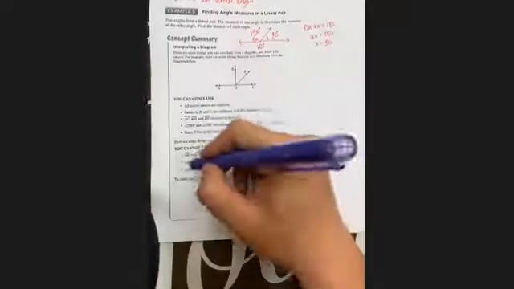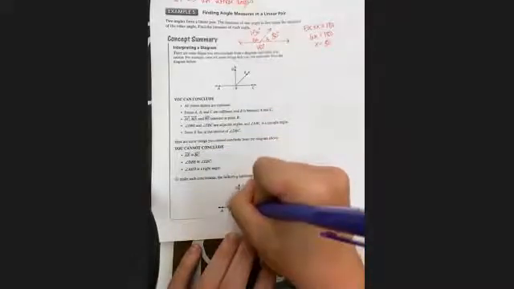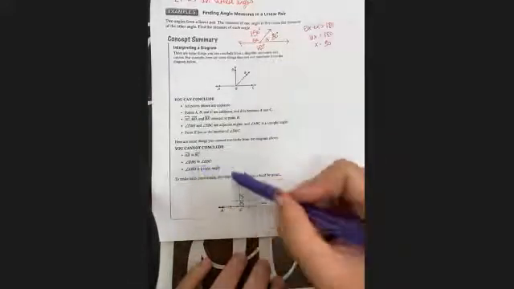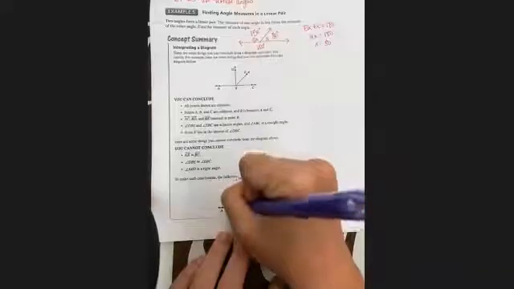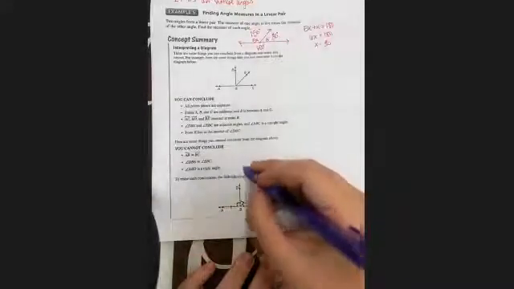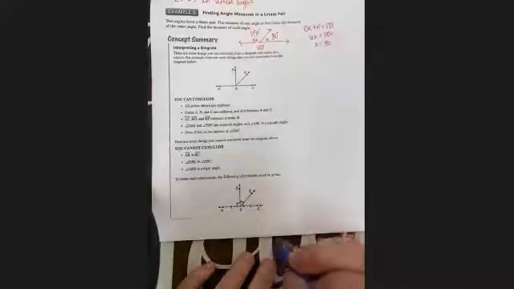To be able to say that angle DBE is congruent to angle EBC, these little arcs have to be here. And in order to be able to say that angle ABD is a right angle, this box has to be in the corner. You have to see those things in order to be able to say that's true. Otherwise, do not assume anything to be true.